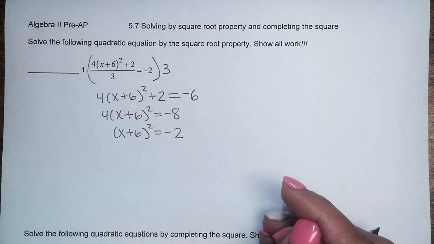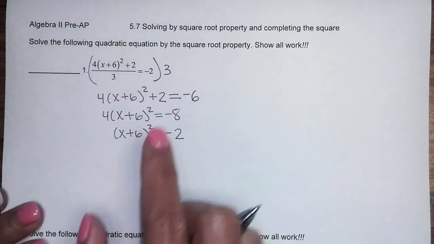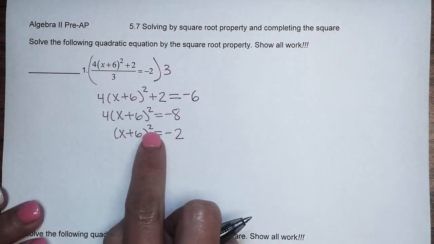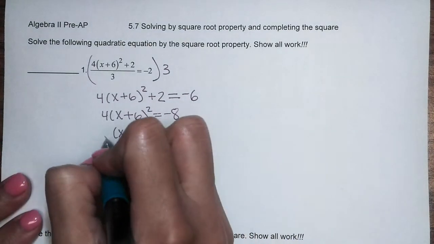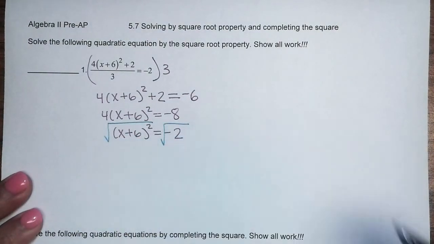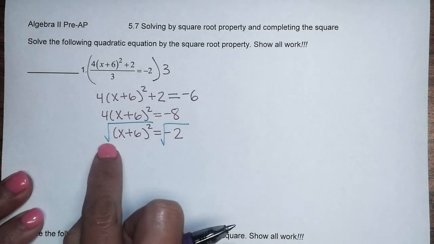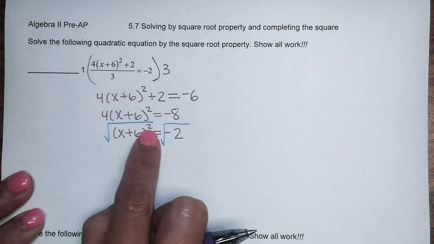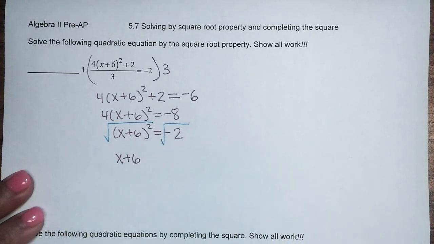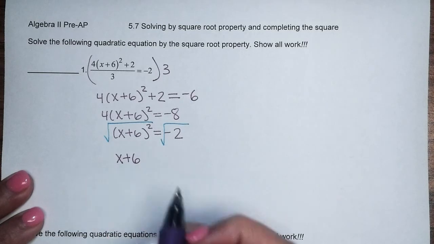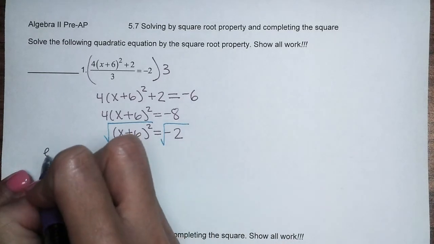Okay, so now we're going to apply what's called the square root property. In order for me to cancel the squared quantity here, I would have to take the square root of both sides of my equation. Now you have to be very careful here. When you take the square root of (x + 6) squared, I know it becomes x plus 6, because the exponent divided by 2 is just 1, but you have to apply the even, odd rule.